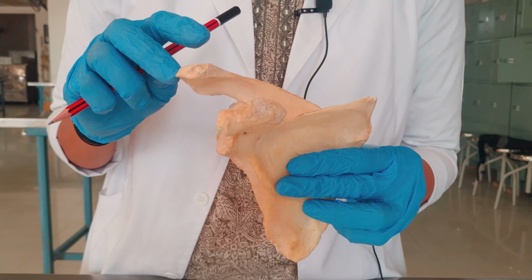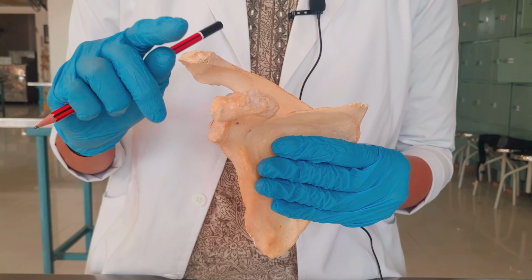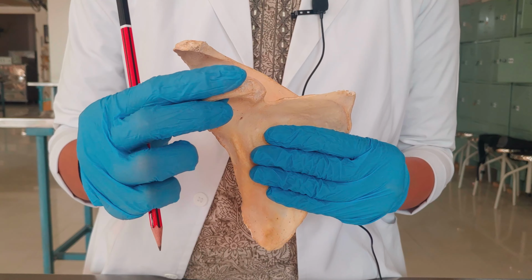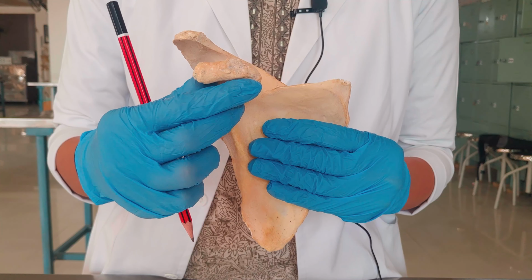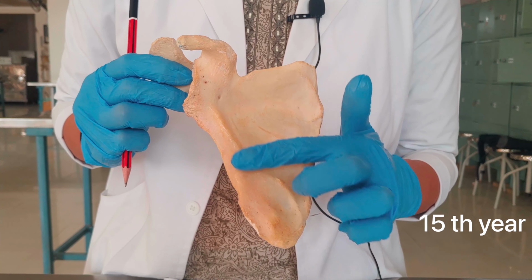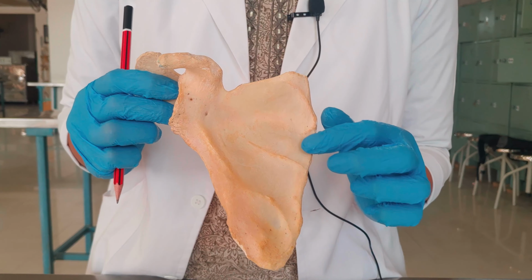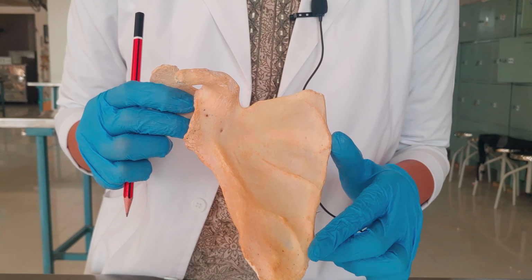So the secondary centers which appear for the coracoid process will fuse during the 15th year. The rest of the secondary centers all will appear during puberty and fuse by the 20th year of life.